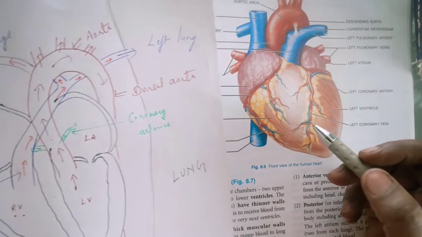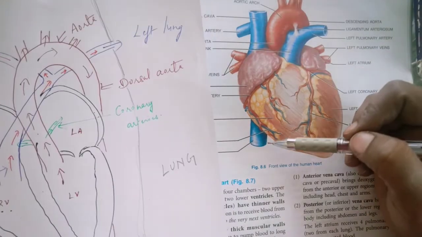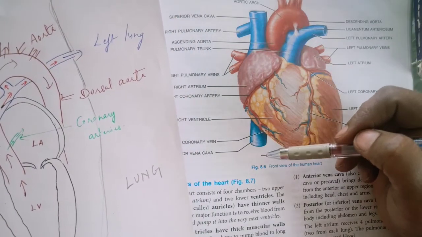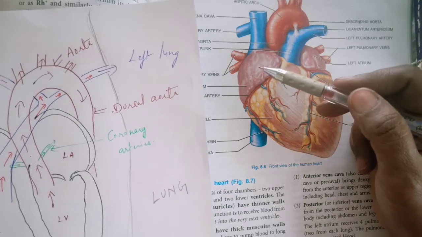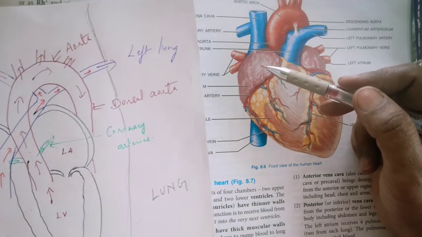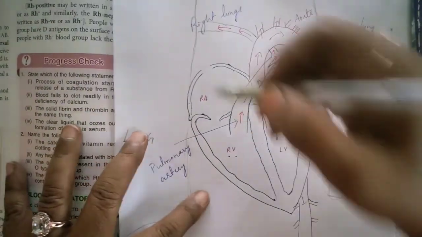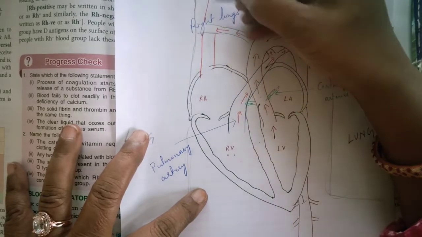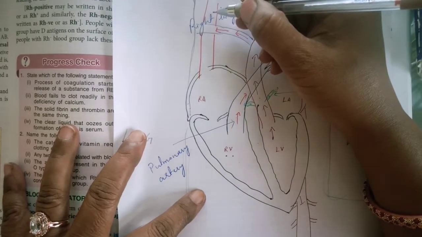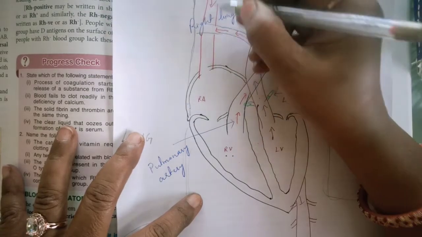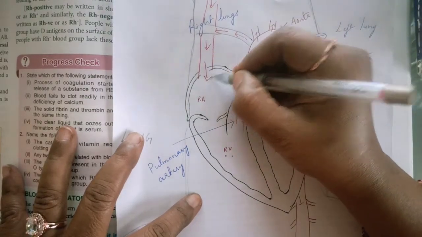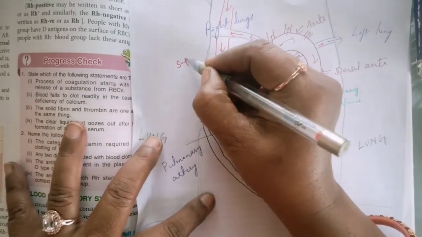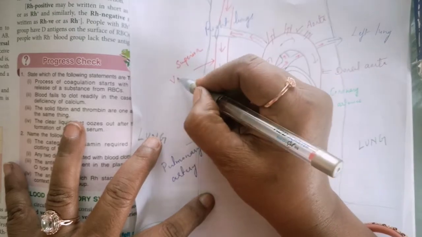Now let's check the blood vessels entering the heart. Like we can see in this figure, two very large blood vessels, shown here in blue color, enter the right auricle of the heart. Let me make here one large blood vessel, bringing blood from the chest, the neck, the head, the arms, etc., bringing deoxygenated blood to the right auricle of the heart. And this blood vessel is known as the superior vena cava.